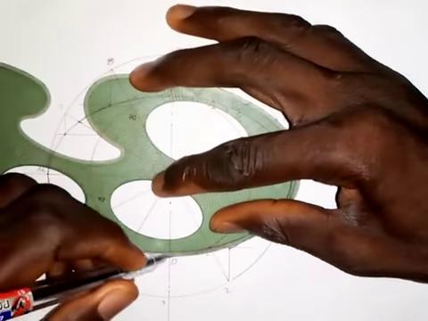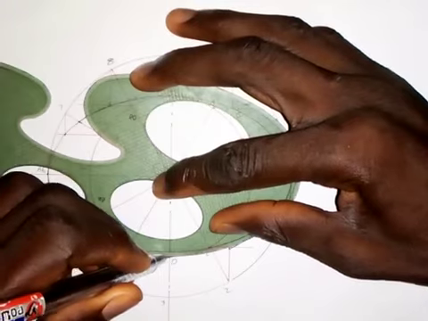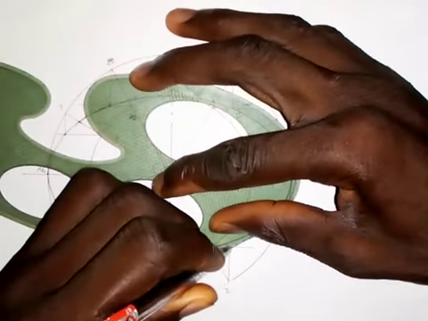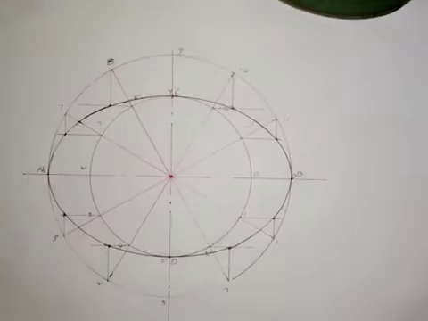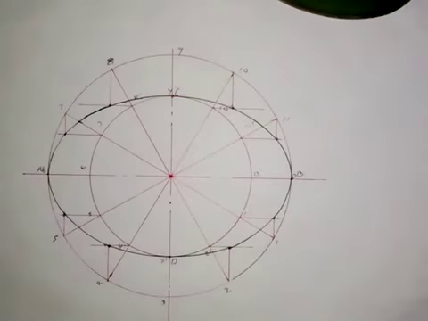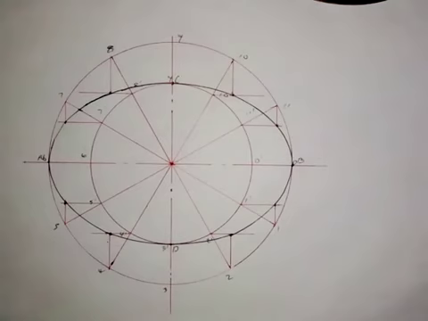So it's as simple as I'm doing it here, you don't have to rush it, you need to take your time to do it. Okay, so this is the shape that we are asked to produce. This is an ellipse, so it's as simple as I've shown it here. All you need to do is to practice.